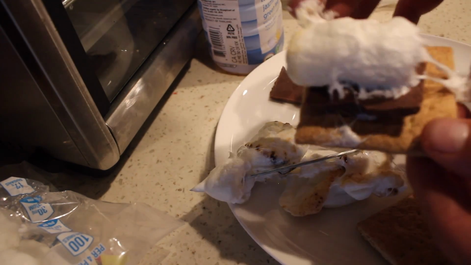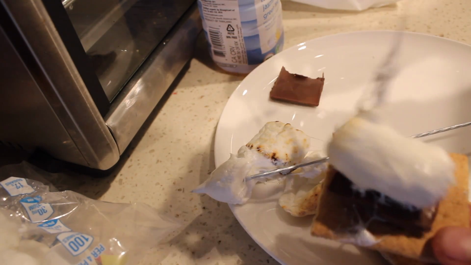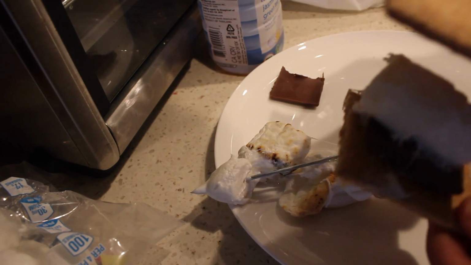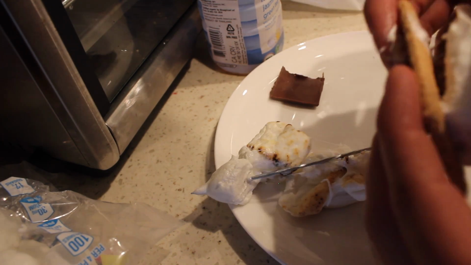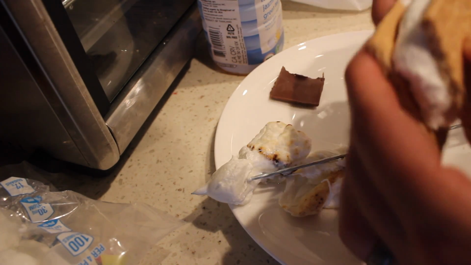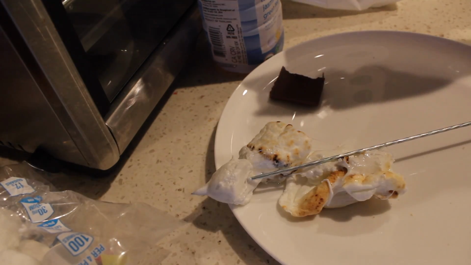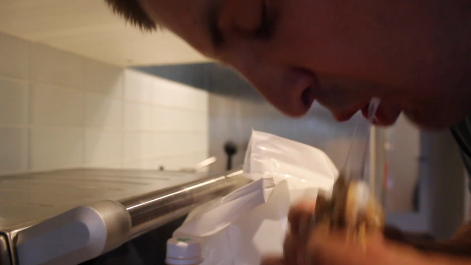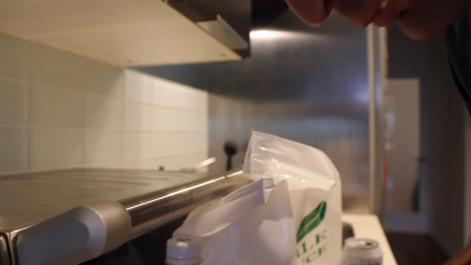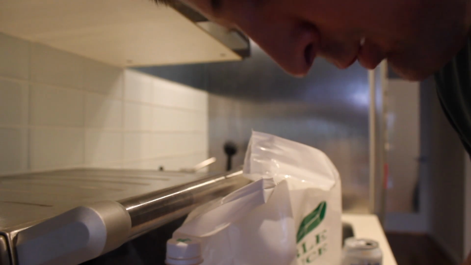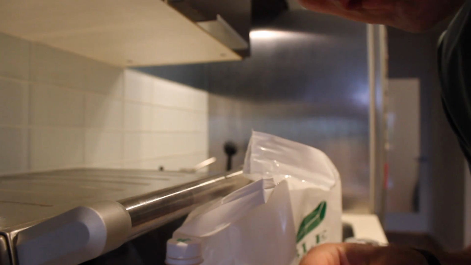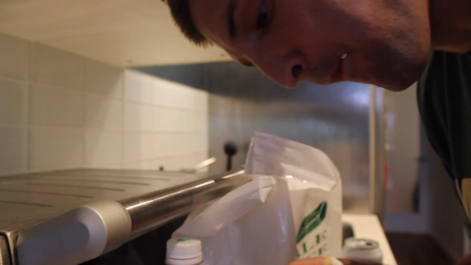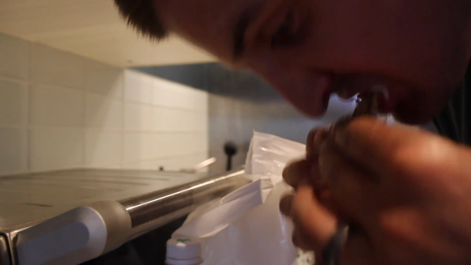Throw some dermal layers on your chocolate. You smush it together. All that sticky epidermis. That's good epidermis. That dermal layer. Really crispy stuff here.